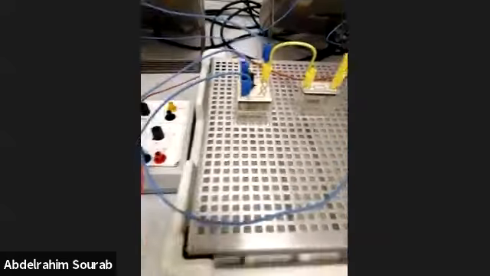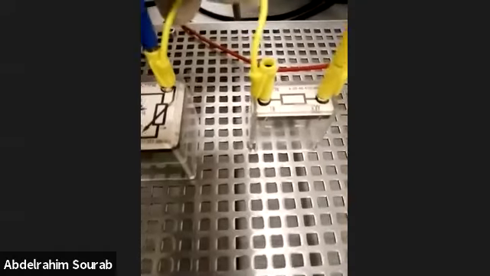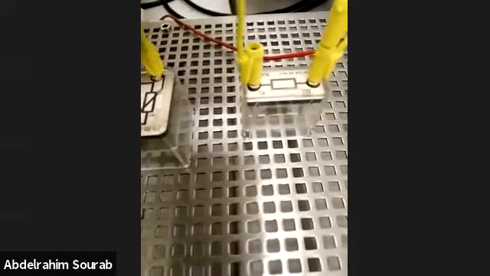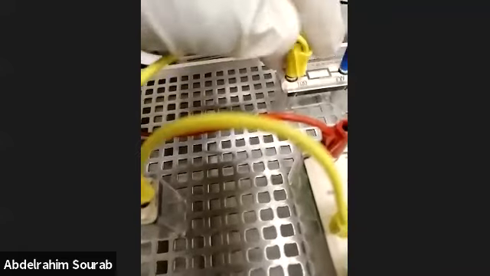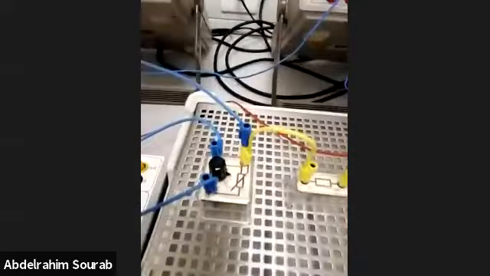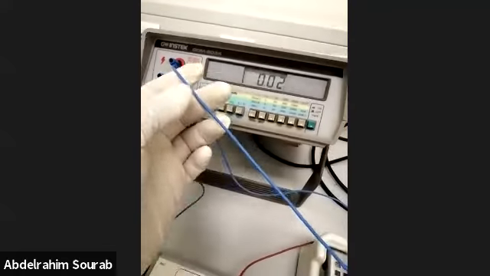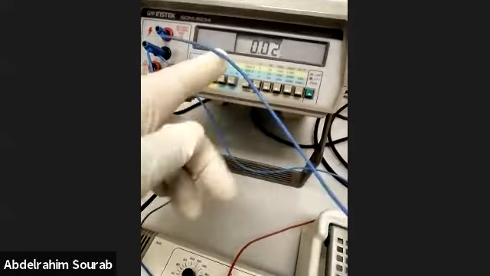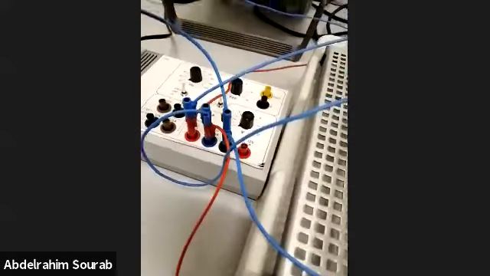Okay, so from the 10 kilo ohm we have the input connected to 1 kilo ohm, and 1 kilo ohm is connected to inverting input, and at the same time to the R load, which is the feedback resistor. Okay, so here we have the output from the 10 kilo ohm to voltmeter 1 to ammeter 1 to read the voltmeter, and then the ground is connected to ground here.